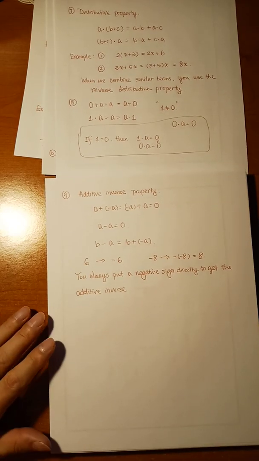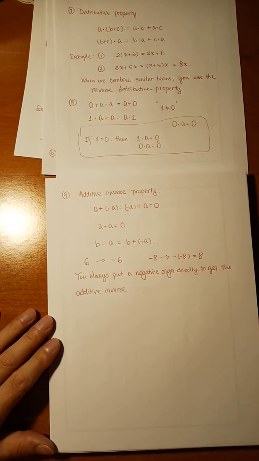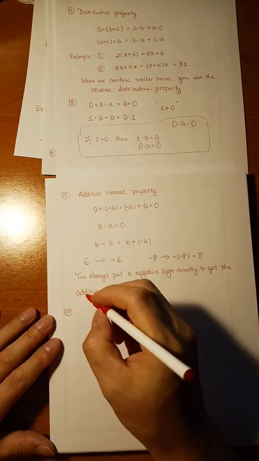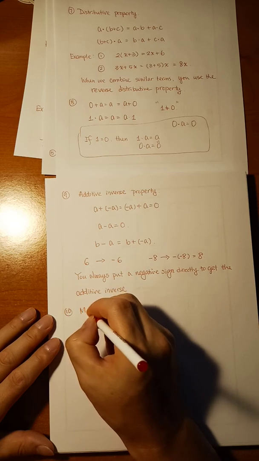All right. And except additive inverse, we also have the so-called multiplicative inverse.